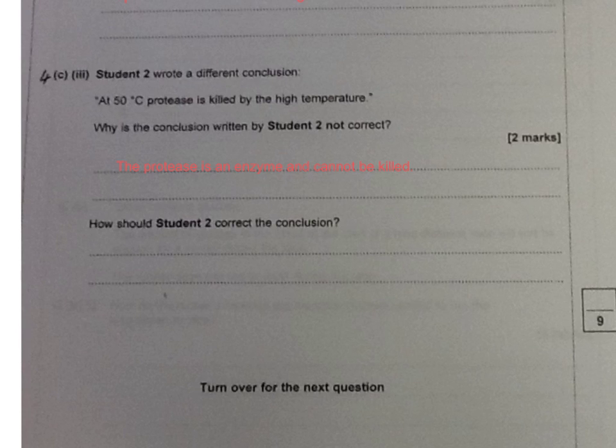The way in which student 2 could correct the conclusion is by saying, instead of using the word killed, that the enzyme would be denatured. What that basically means is the active site of the enzyme, the place where the substrate locks onto, is going to change shape so it can no longer catalyse the reaction. So it's all about using the key language in that question. Okay, next page.